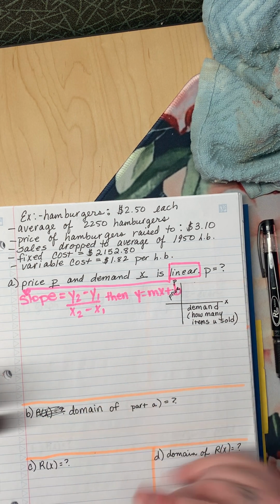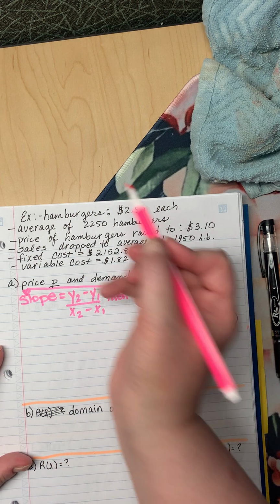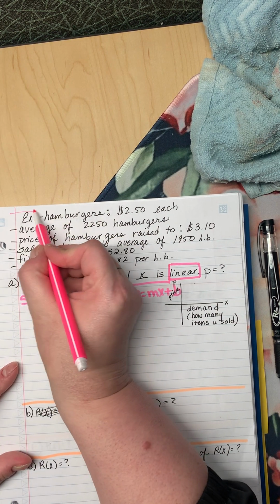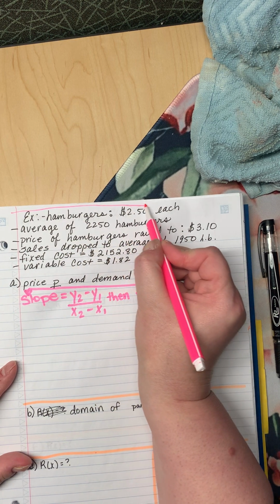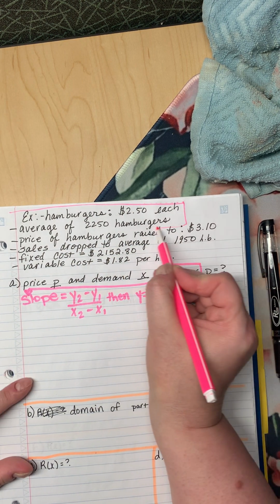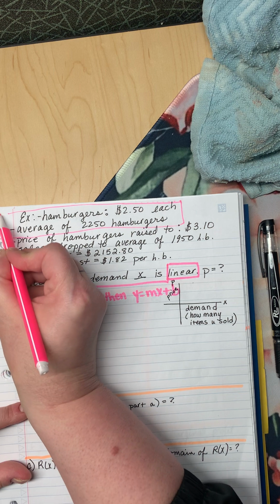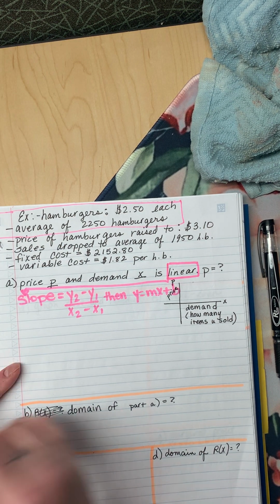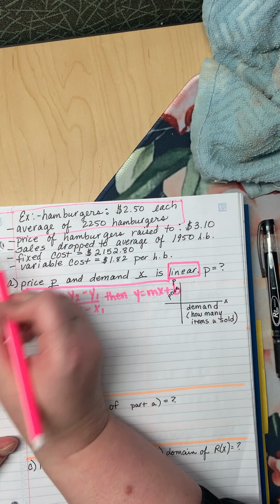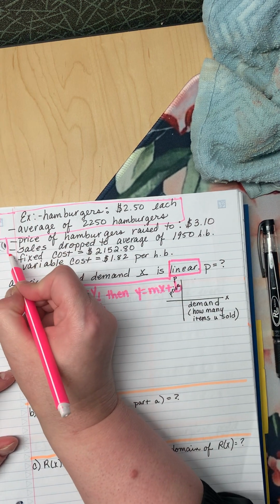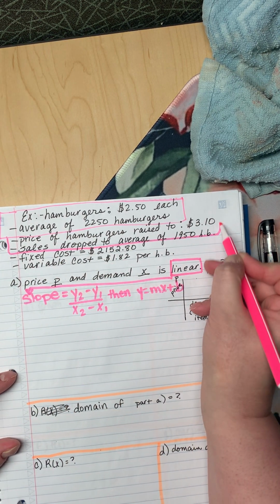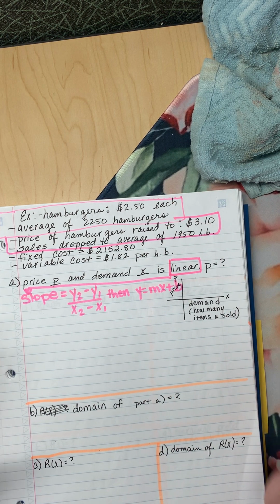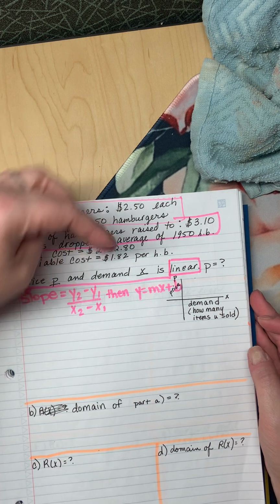The only thing is, where are my points? I don't have anything. Well, my points come from the hamburgers being $2.50 each, and we sold an average of 2,250. Then when the price of hamburgers was $3.10, we sold an average of 1,950. So those actually make two points.